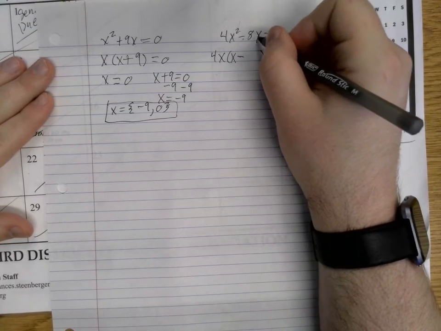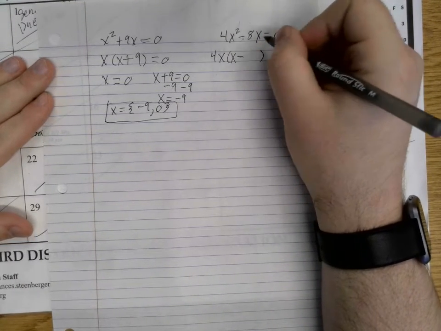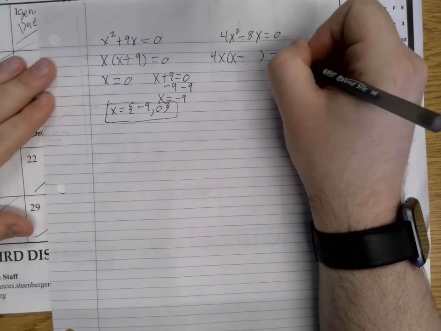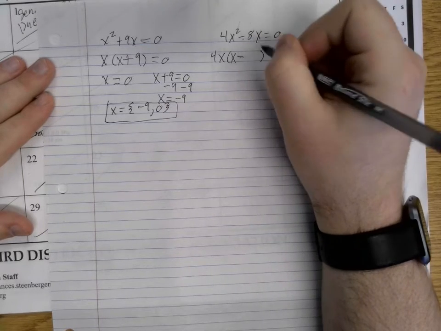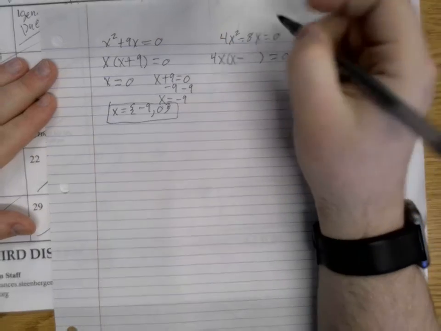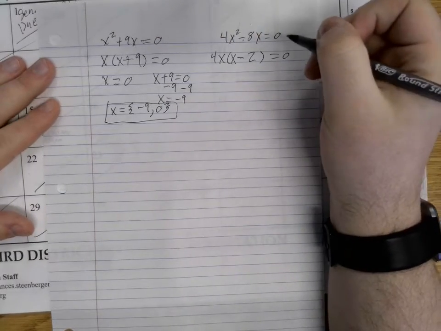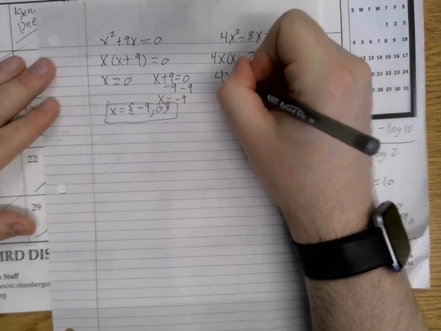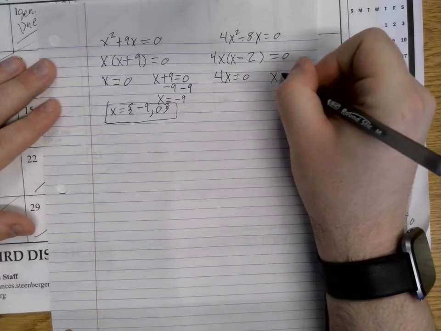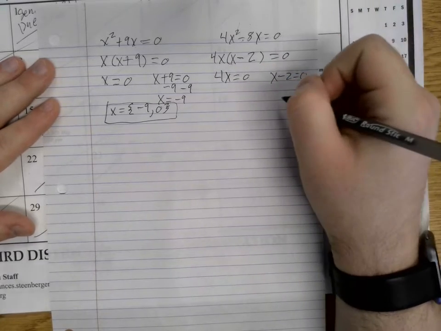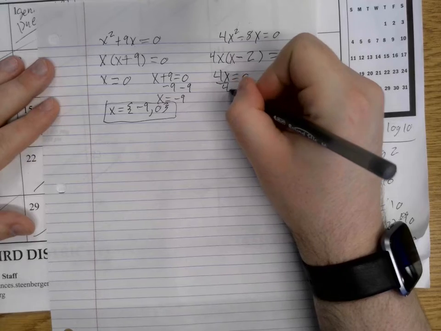Next, if I pull an x out of 8x, that leaves me with no x's. And 4 divides into 8 2 times. So I'm going to write 2. 4x equals 0. x minus 2 equals 0. Divide both sides by 4.